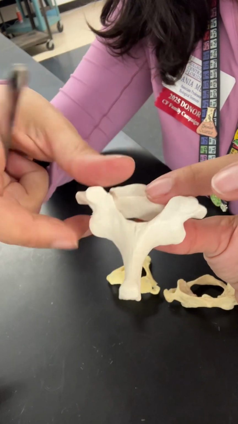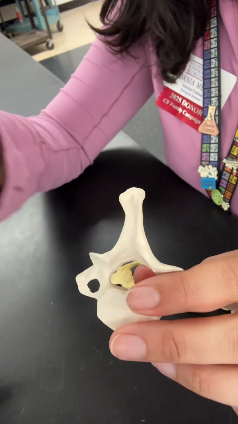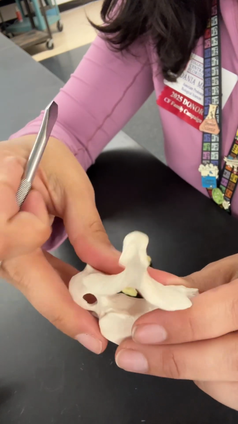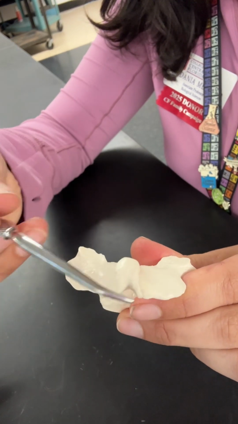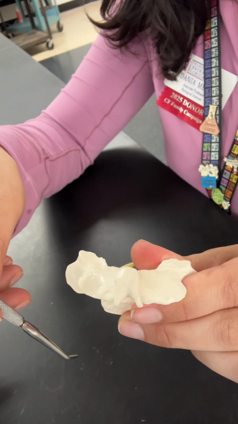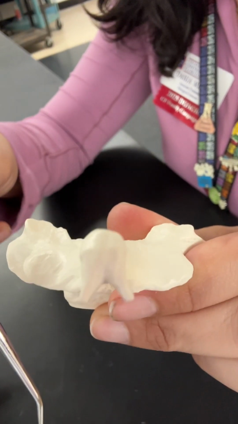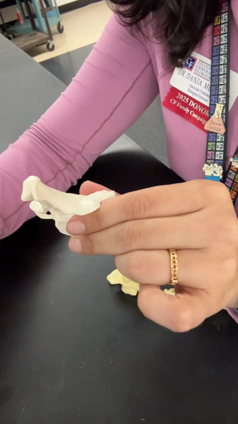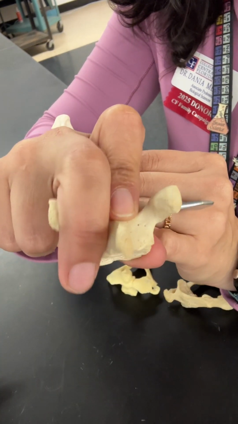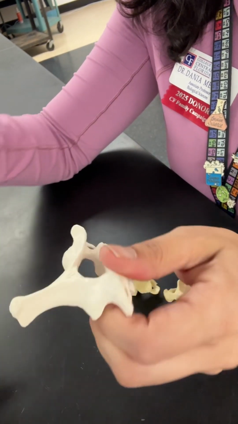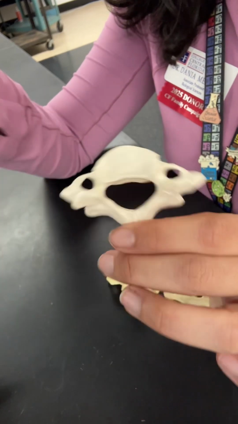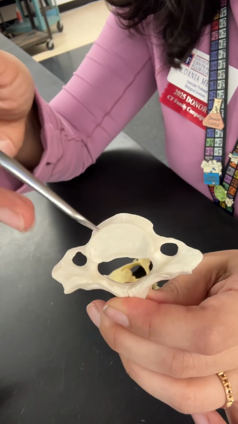Another thing about cervical vertebrae is that it has a bifid spinous process. So the spinous process in the back is divided into two. In some it looks like a whale tail, others it's very subtle, but it is divided into two. It's not a solid spinous process like it would be in a thoracic or a lumbar. So that is what makes it different. Now everything else is the same.